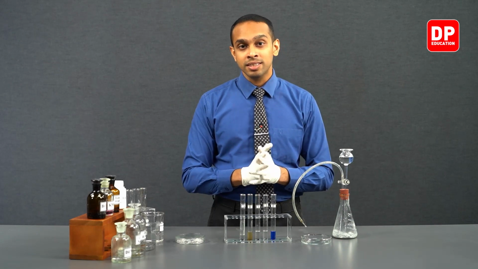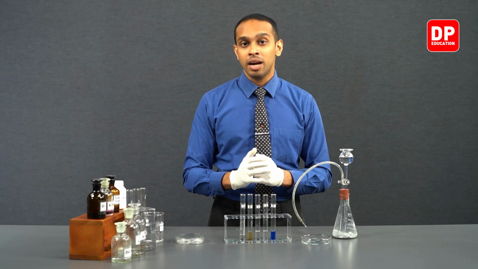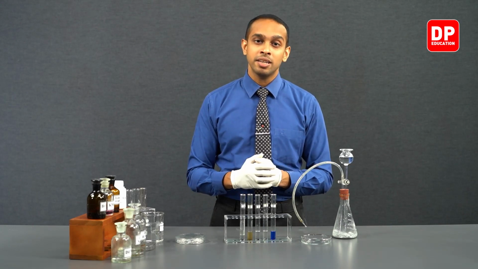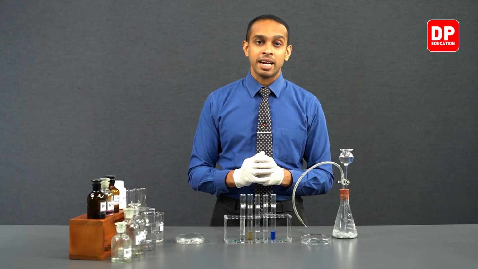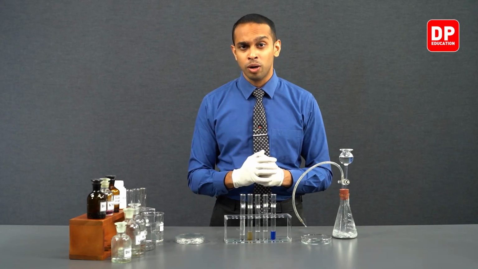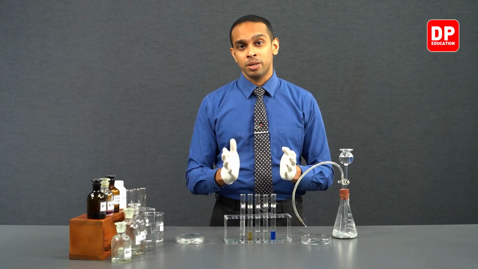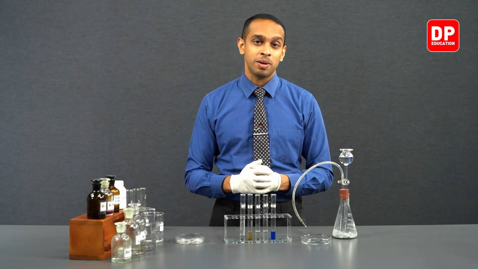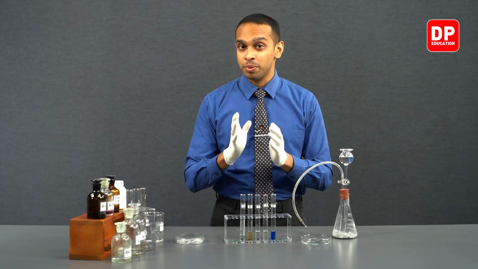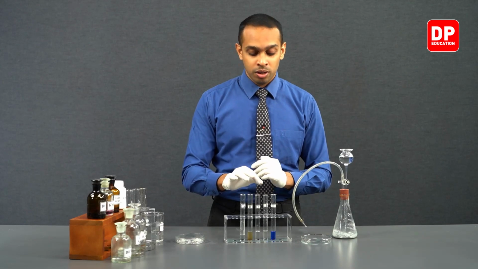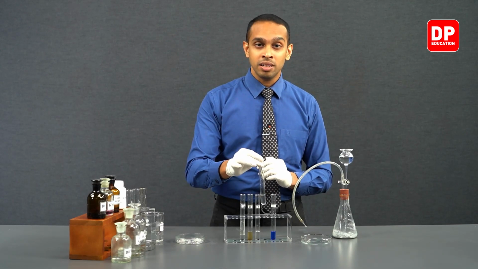Acetylene or ethane contains terminal hydrogens, and these terminal alkynes containing terminal hydrogens are capable of reacting with solutions that contain Ag+ ions or even Cu+ ions and form precipitates. So let's move on to actually conducting this part of our experiment and observe the formation of a precipitate when we send ethane gas through our ammoniacal silver nitrate solution.